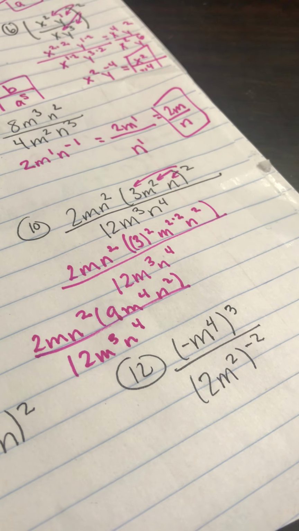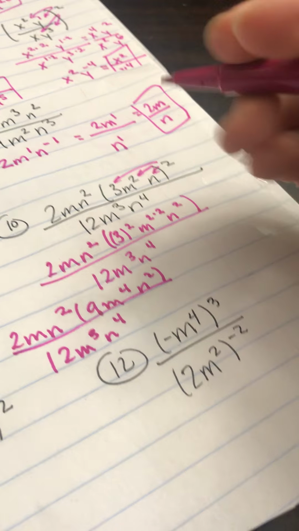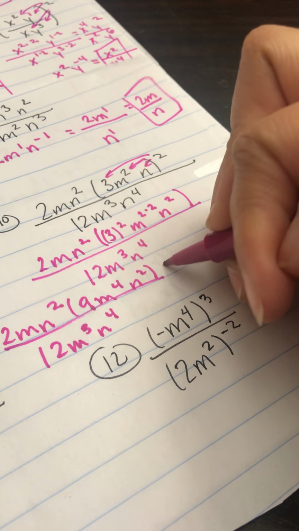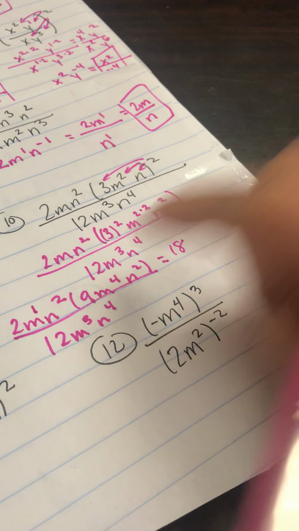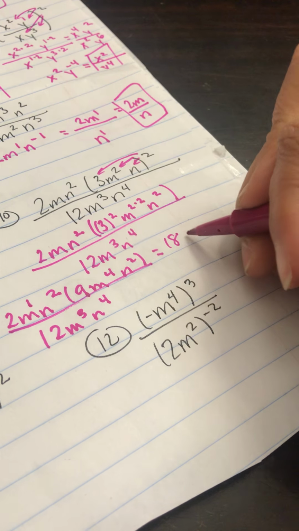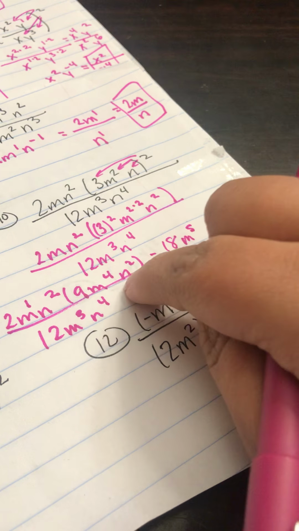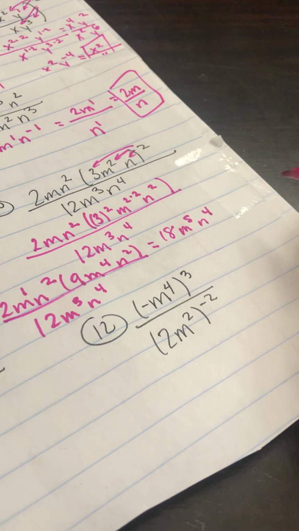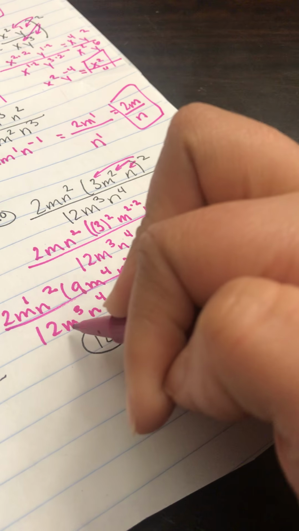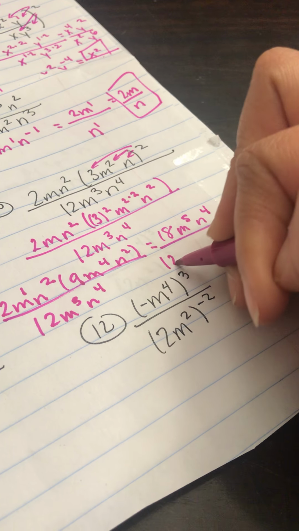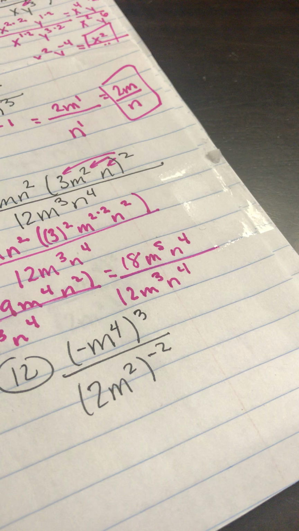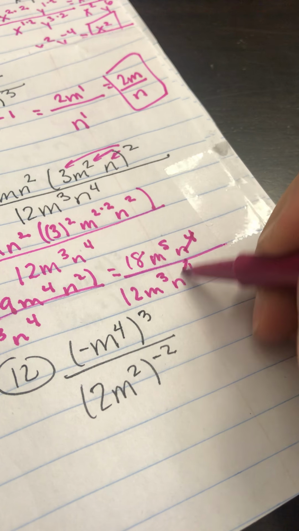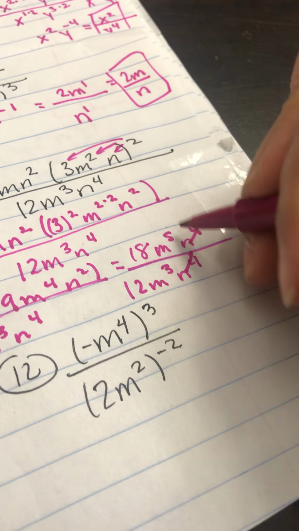From here, the numerator is a multiplication problem. So I'm going to start with the coefficients. 2 times 9 is 18. I'm going to put imaginary 1 here. When you multiply, you add. So 1 plus 4 is 5. And 2 plus 2 is 4. On the denominator, we have 12m cubed n to the 4th. So if you remember from the last problem, here our n's are actually going to cancel because they equal 1.